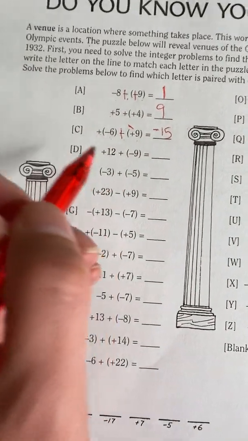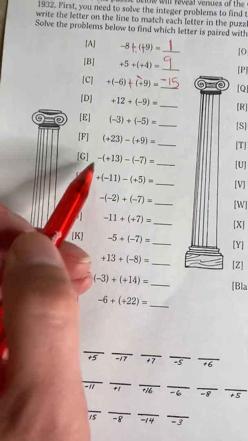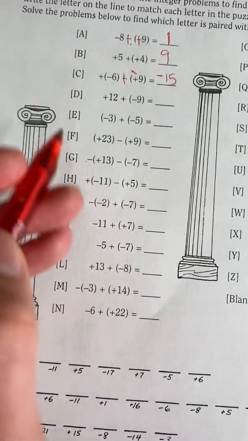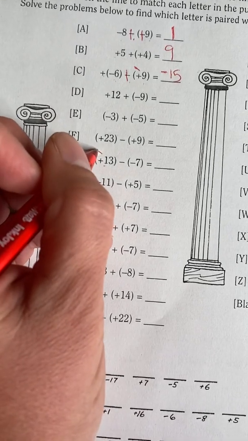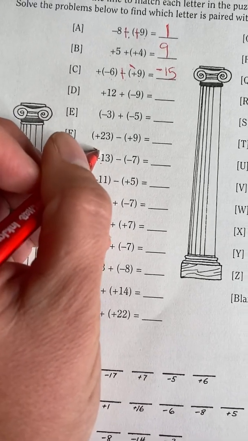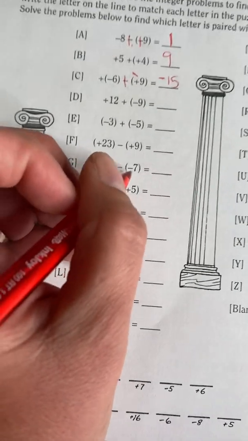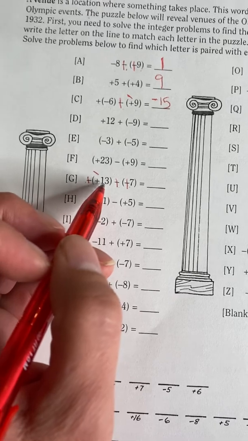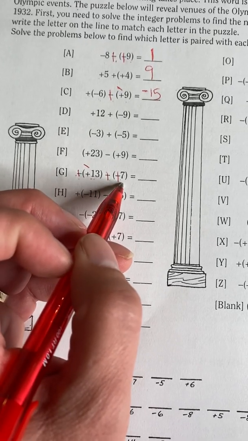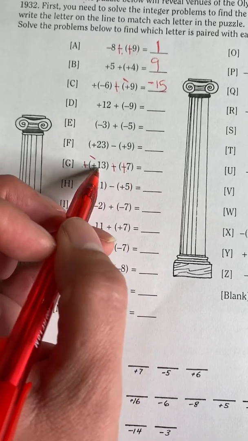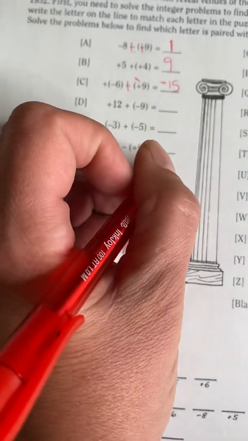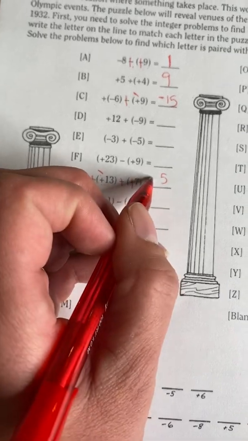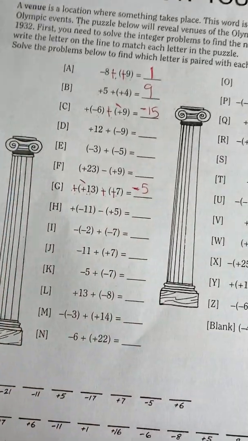Let me skip down to some of the more confusing ones. Letter G has a negative sign on the outside. That means the opposite of this. It's going to turn this 13 negative. It's like a subtraction, so we're going to change that to plus -13. Minus a -7 becomes plus +7. -13 plus 7. They're opposites, so we need to subtract them. 13 minus 7 is 5. We take the sign of the larger number, the 13, so this becomes -5.